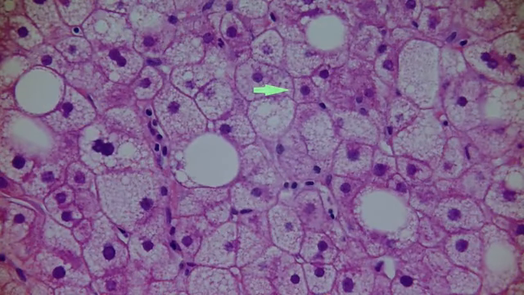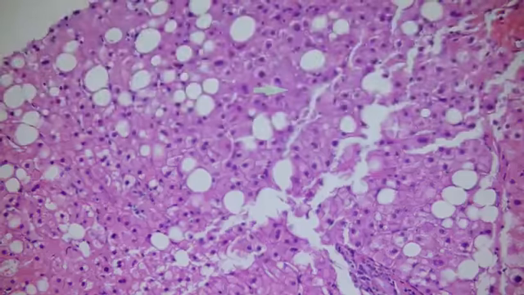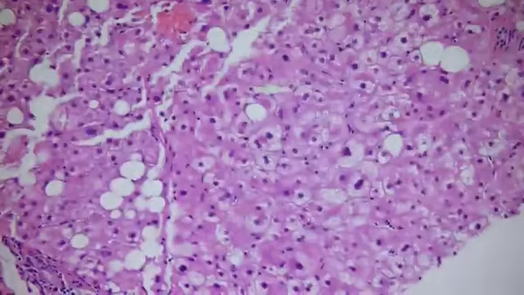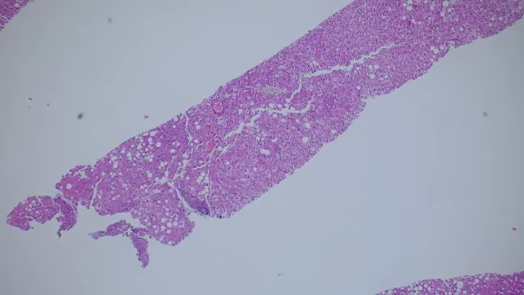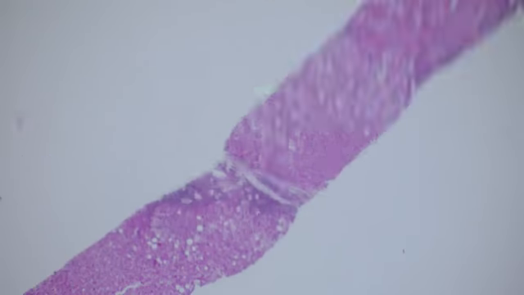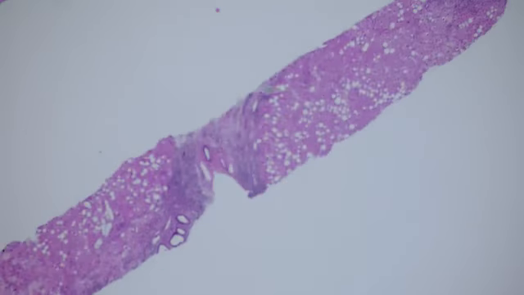So these are so small, but they're not pushing it to the side. So this case has a combination of small and large droplet. Like I said, you could have both. And I guess I don't make a big deal out of that. I just say, extensive steatosis or large droplet steatosis with small and large droplet if you want to say that.